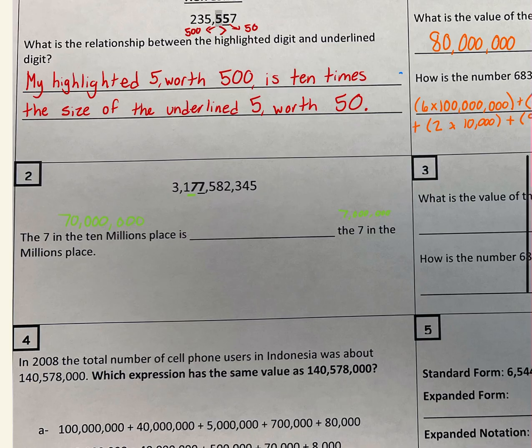Well, guys, right out of the gate, let's think about it. What is their relationship? Which one is greater? Which one is less? I can see that 70 million is definitely greater than 7 million, right? If I'm saying it's greater, would I be saying that it's 10 times, or would I be saying it's 1/10? Remember, 10 times is greater, 1/10 is smaller.